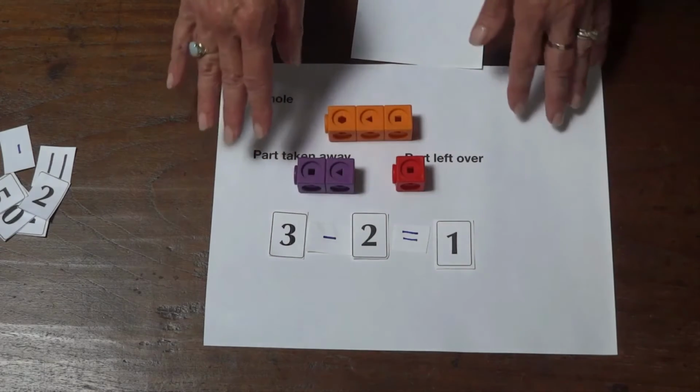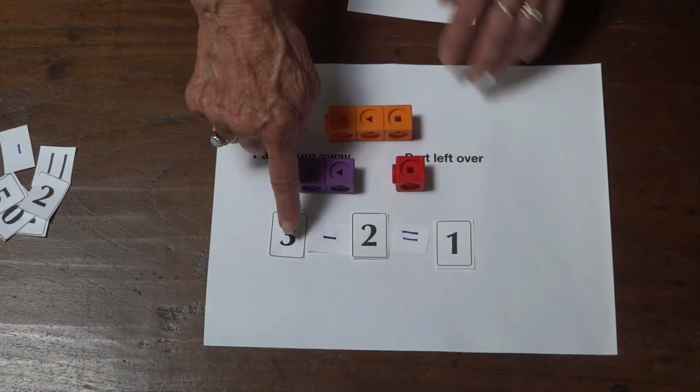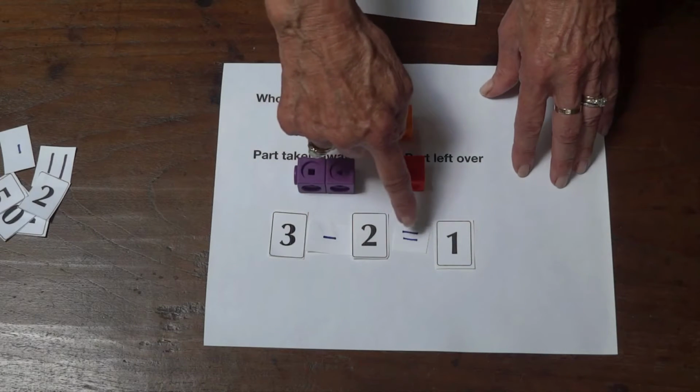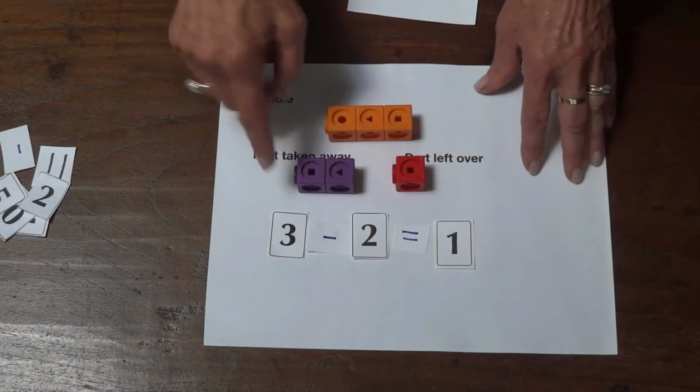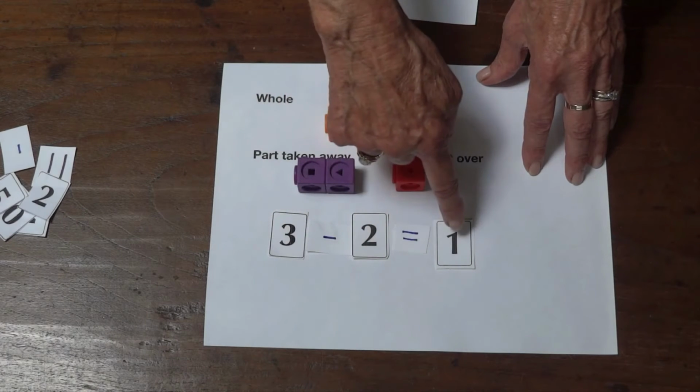Mathematicians love to take shortcuts, so they use quick words. They would say 3 minus 2 equals 1. And since you're mathematicians, we're going to say 3 minus 2 equals 1.